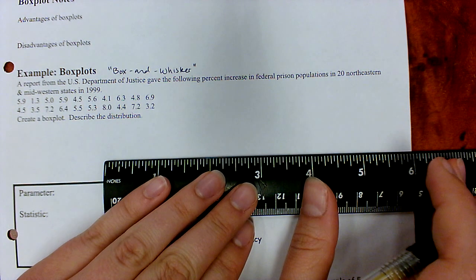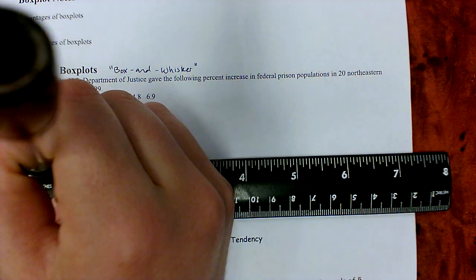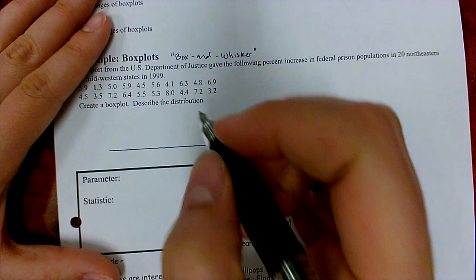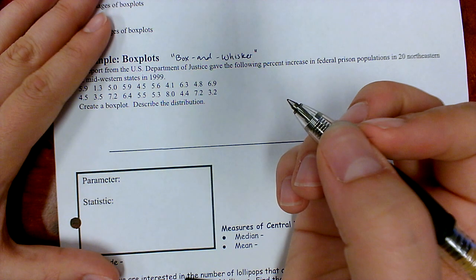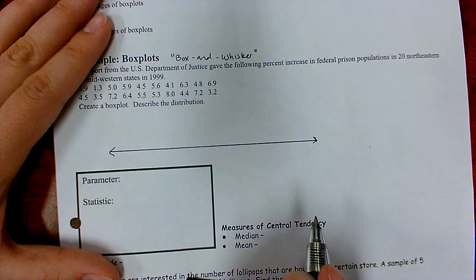Okay, so the first thing we need to do is go ahead and scale this box plot. So I'm just going to go ahead and produce a line, kind of a long line. And just like any other graphical display, we're going to make sure we have a title and that we have labels and that we have tick marks. And of course we can put arrows at the end of both of our lines.